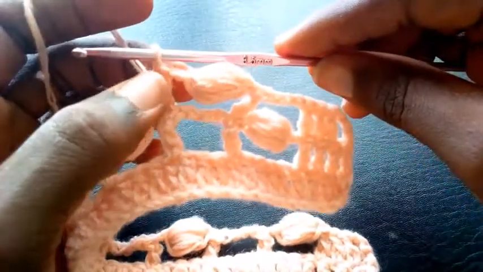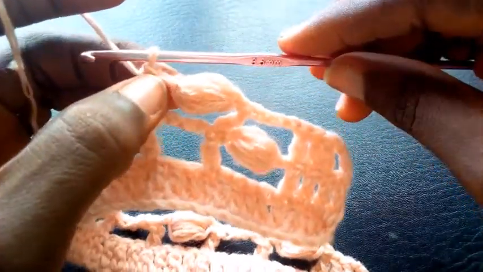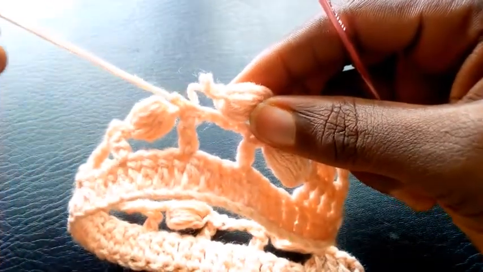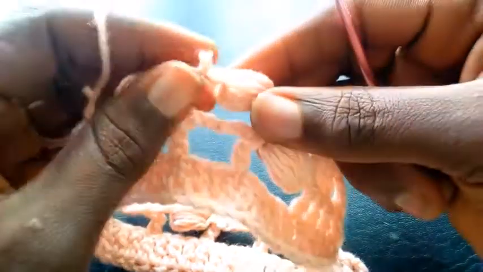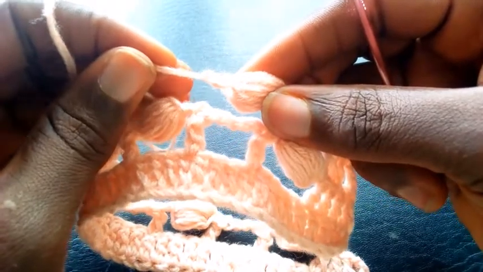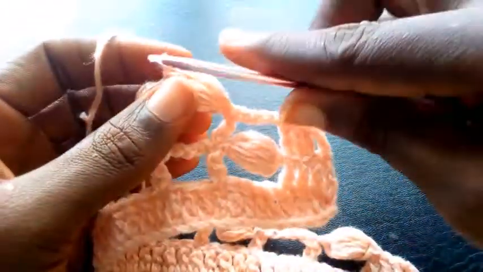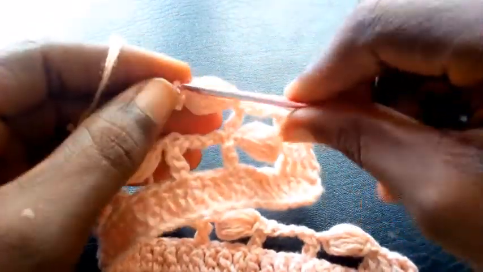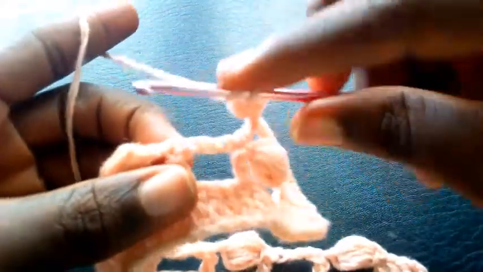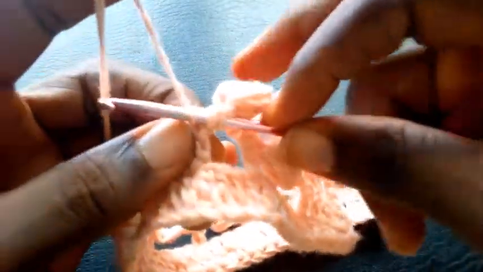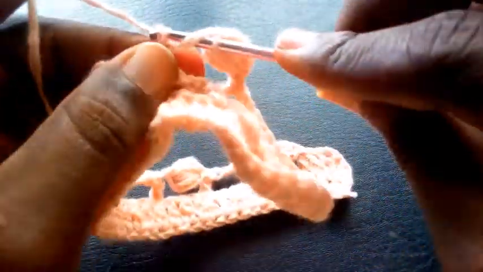So as you can see, you discover that this place is a bit loose, so that is the reason why I'm going to remove the 1 chain that I added. So right now I won't include any 1 chain. Like that, that is the way I'm going to yarn it over and insert into this place. So right now, triple crochet.